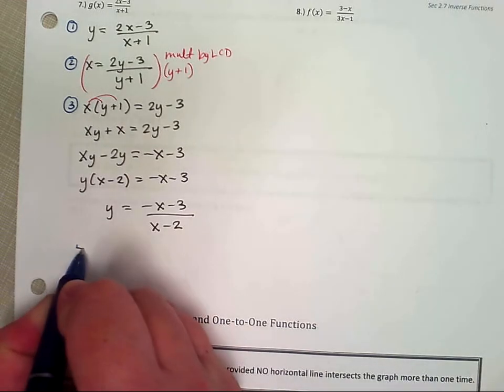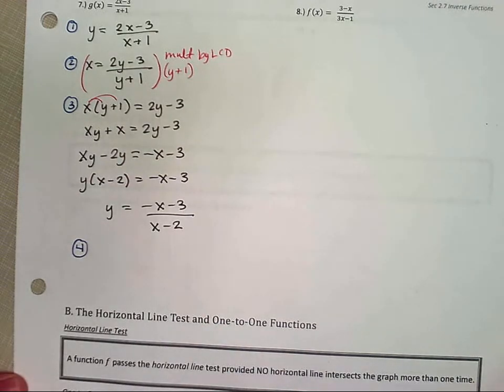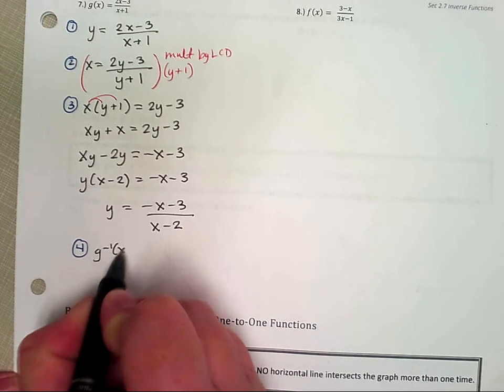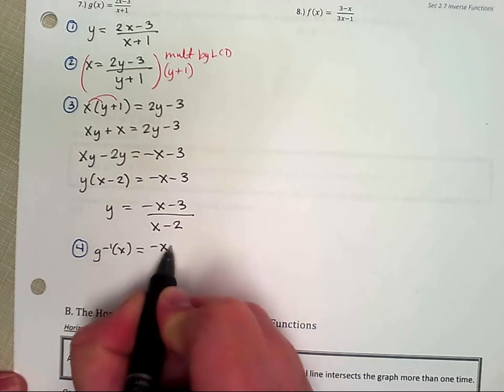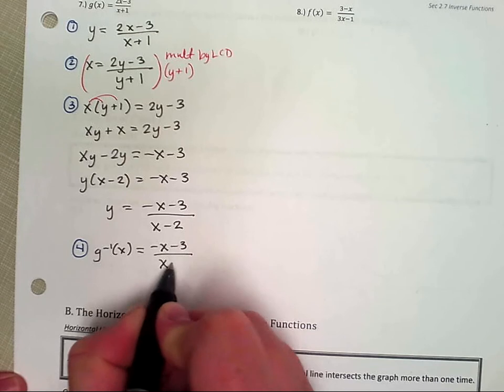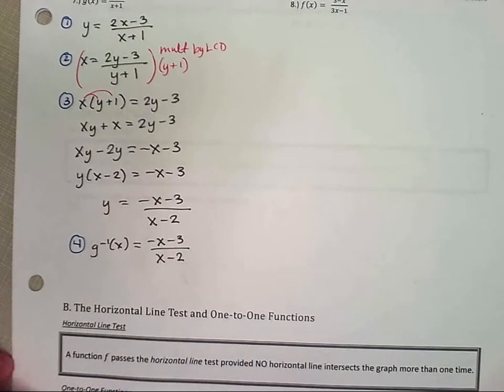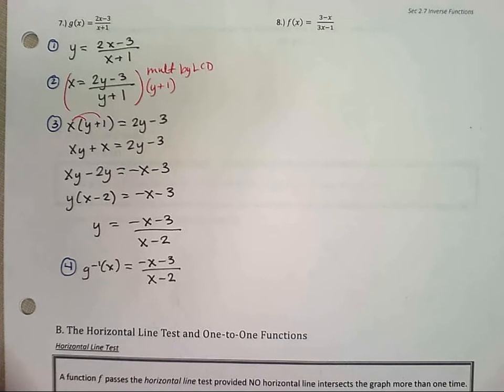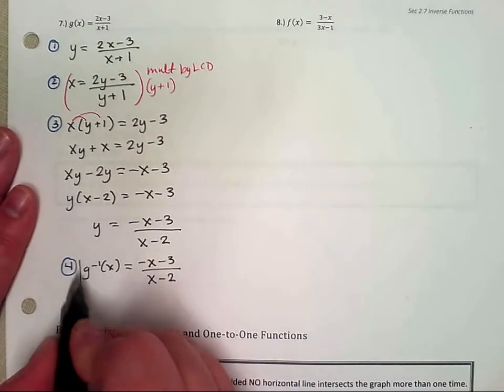Okay, so the last step is, instead of y, I'm writing g inverse of x. So this is my answer.